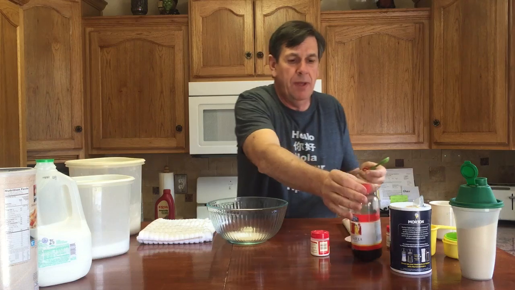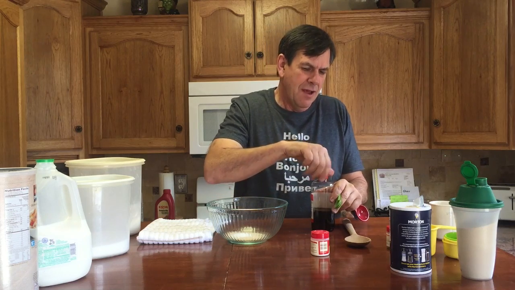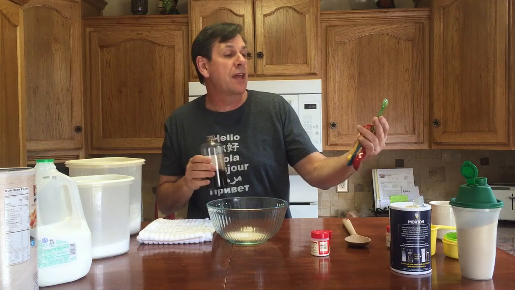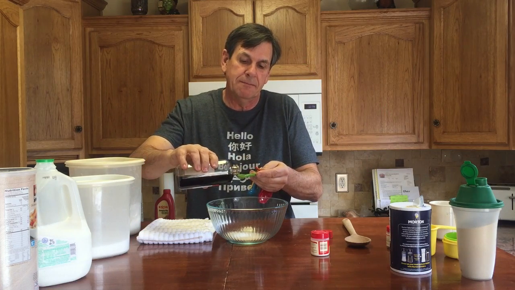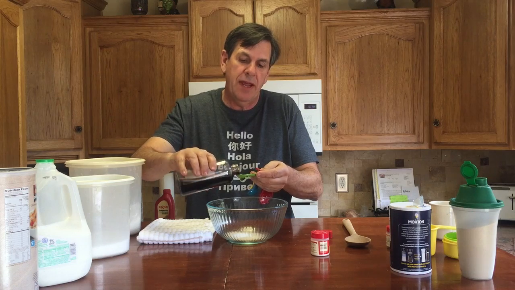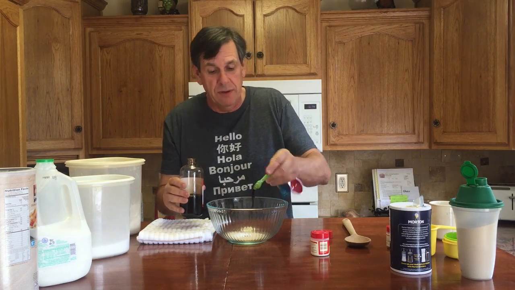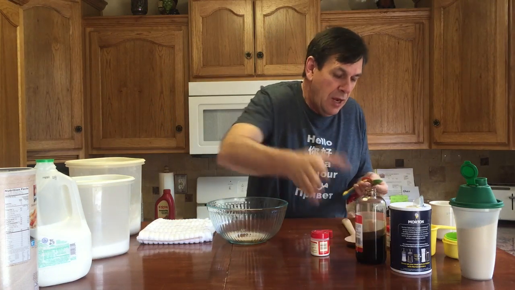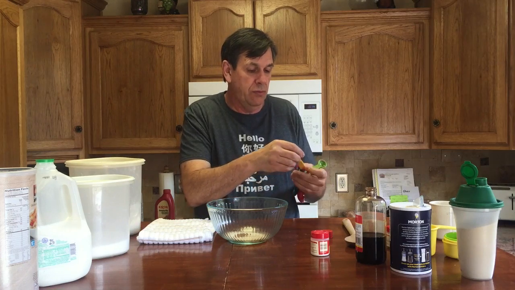So let's say, for example, I want to have some vanilla. Tanya, would I ever use vanilla for anything? To give it flavoring. So let's say I wanted to add a little bit of flavoring. This is a half a teaspoon of vanilla. Now notice I'm left-handed, so you can use both hands even. Boom! There it goes.